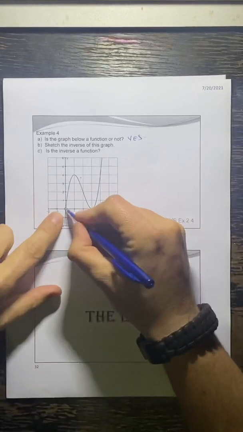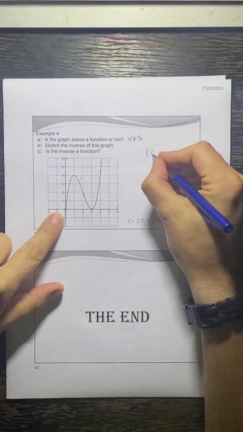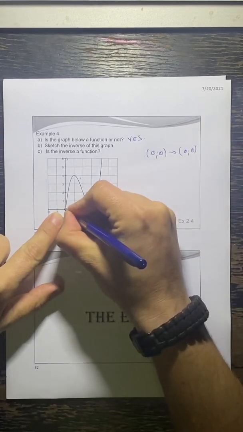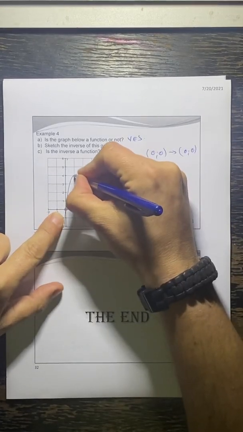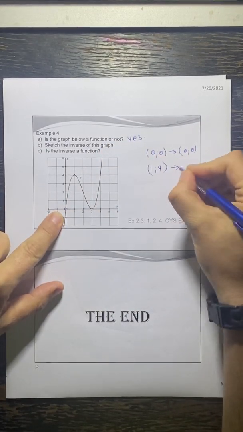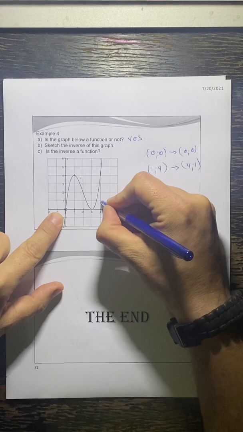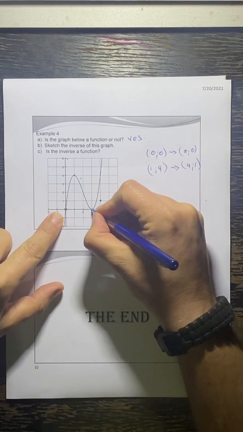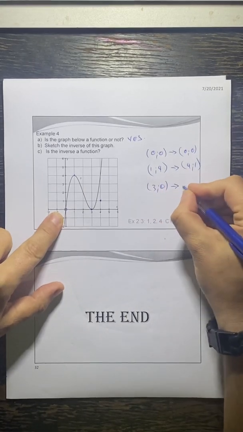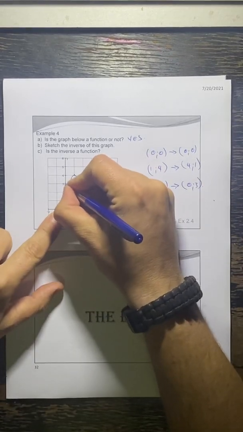So I'm looking at critical points here, guys. So 0, 0 is a critical point. If I had to flip 0, 0, it would just be 0, 0, so my inverse is going to go through there. The next point I'm going to look at is this one over here, which is 1, 4. If I had to flip 1, 4, it would go 4, 1, which is over there. The next one I'm going to look at is 3, 0. If I have to flip that, that would be 0, 3, so 0, 3 is going to be over there.